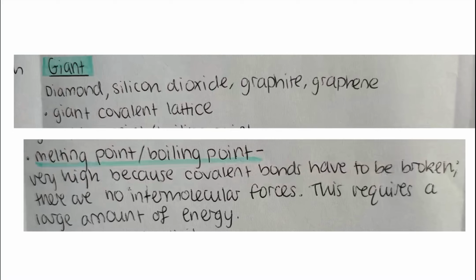it to break down. So now this is the second structure of covalent compounds, and that is giant covalent structures. And this means that they have a structure called a giant covalent lattice. So just a common thing, they literally always end in lattice. Make sure you include that. So examples of these are diamond, silicon dioxide, graphite, and graphene.